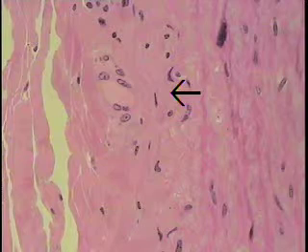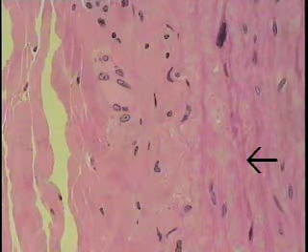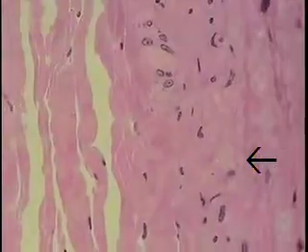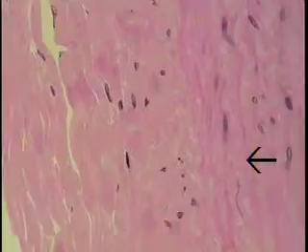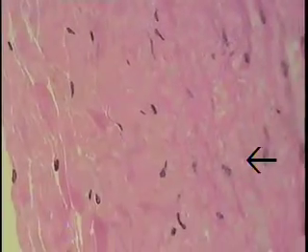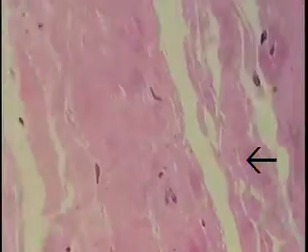Here we can see a small arteriole coming in, coursing towards the media to give its vascular supply. So these small vessels are the nutrient supply for the external wall of the aorta and these larger conducting vessels.